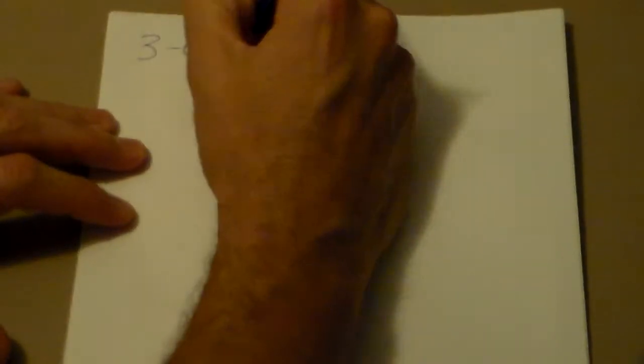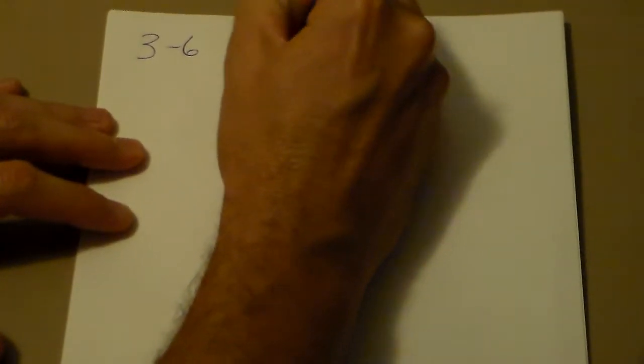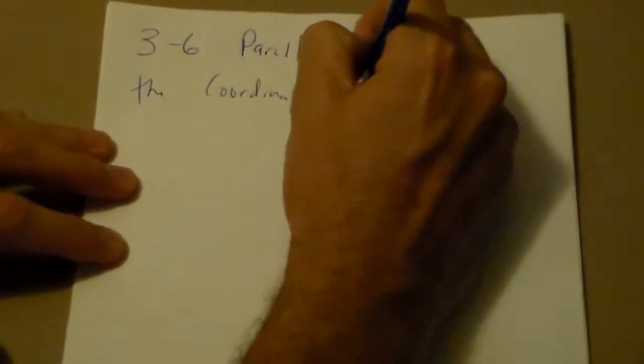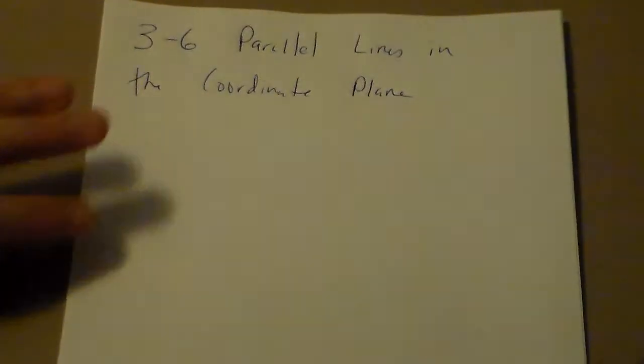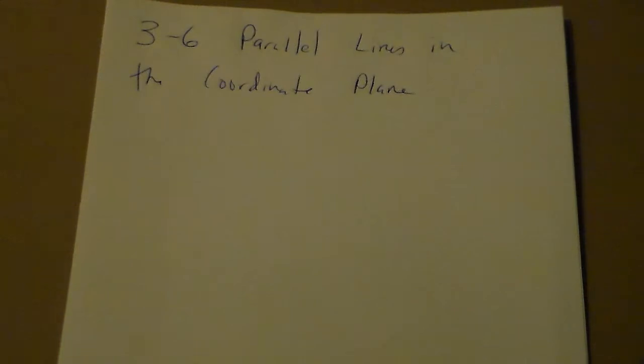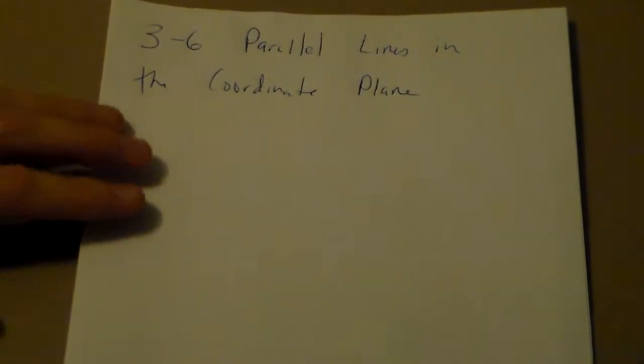Big section, all right? Section 3-6 talks about parallel lines in the coordinate plane. We're going to start to really get some real ties to algebra in this section. So if you liked Algebra 1, then you're probably going to like this section. It's probably going to be very easy for you. If you weren't a big fan of algebra, I'm hoping that you'll like it a little bit more this time.